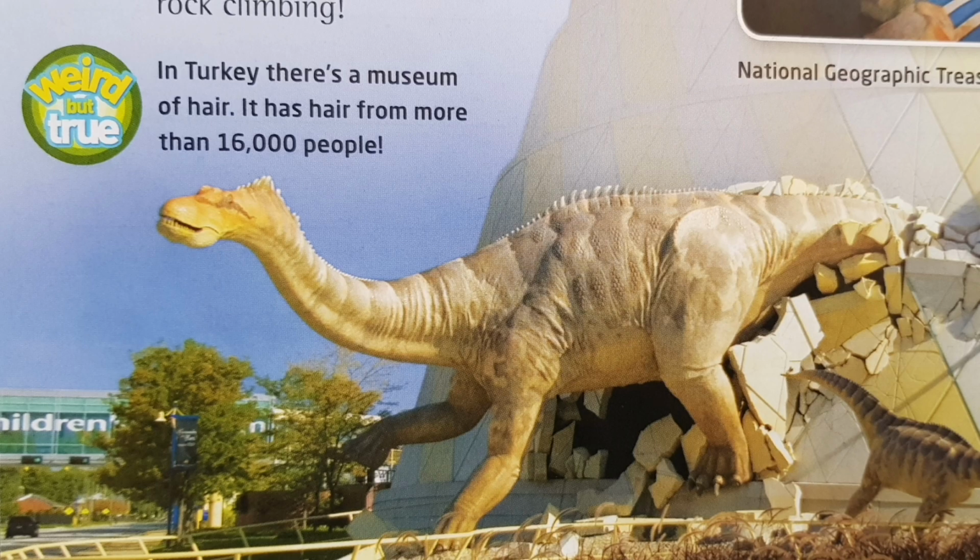Does that sound like a museum you want to go to? Do you want to go look at people's hair? Maybe you think this is not interesting, maybe boring, but I think it's great. Because when I get older and I start losing my hair, at least I can put it in my pocket and take it to the museum and give it to somebody who wants it. I think that's great.